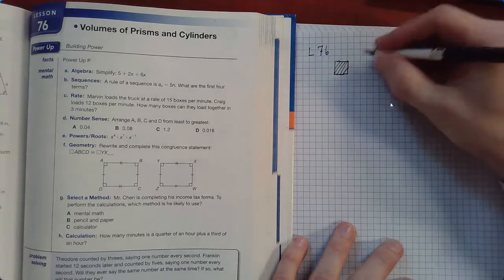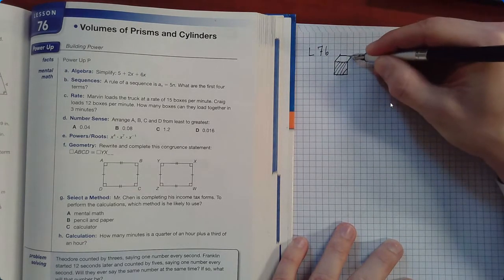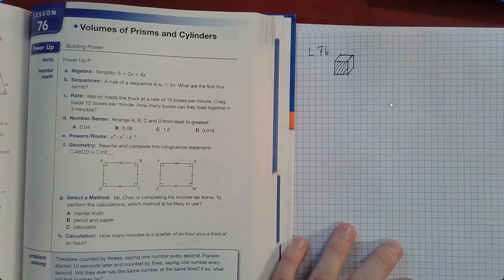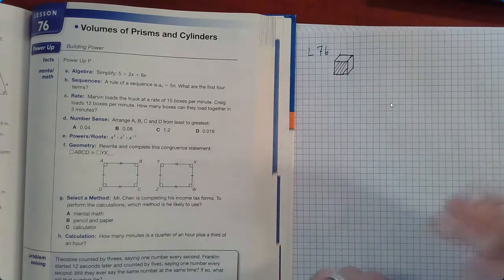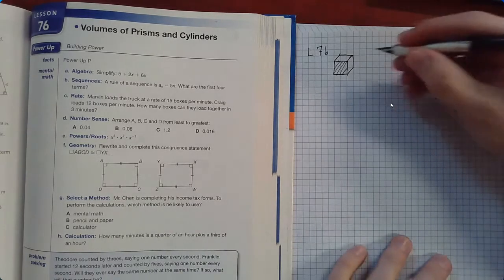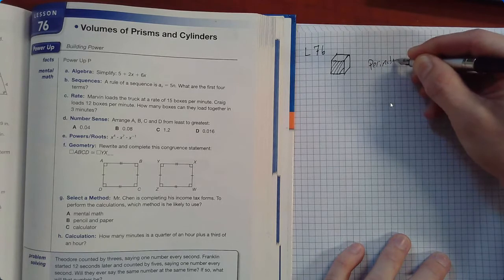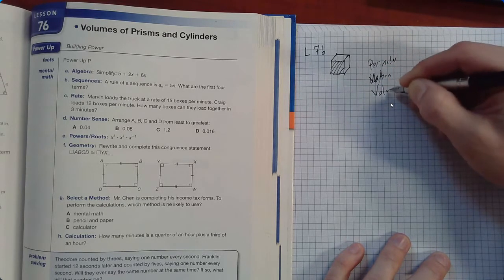But then when we turn it into a 3D figure, suddenly there's the outside area, but all of the inside stuff, that's our volume. So perimeter, area, volume, in that order.